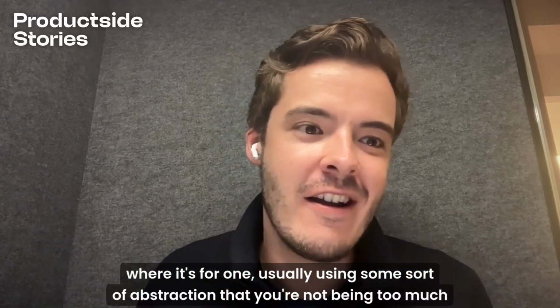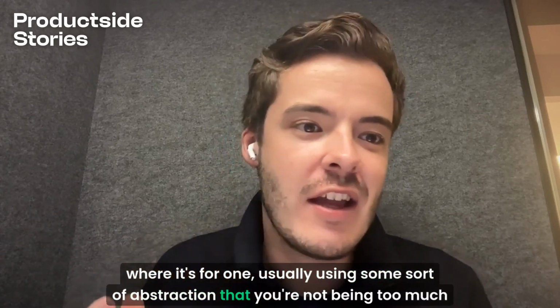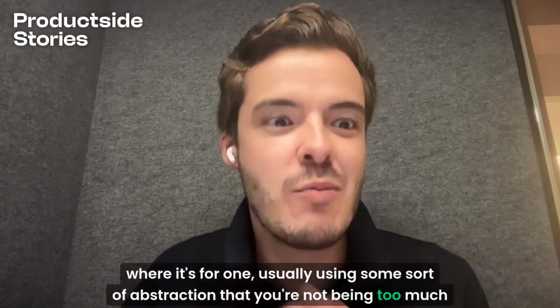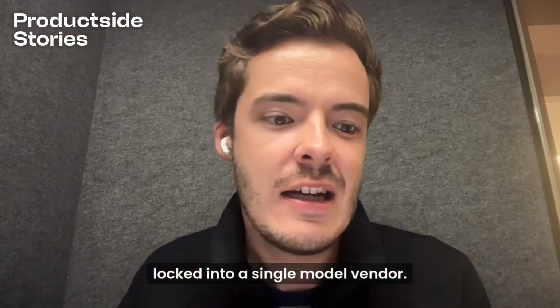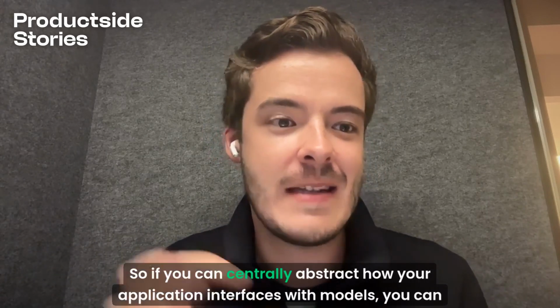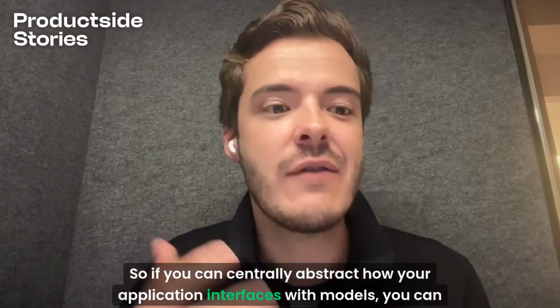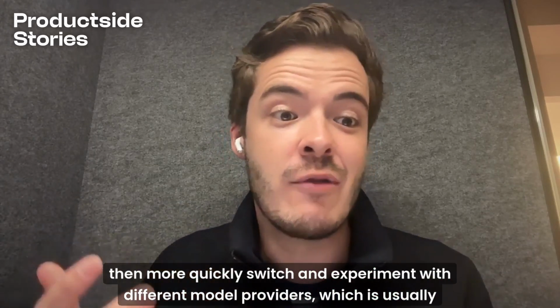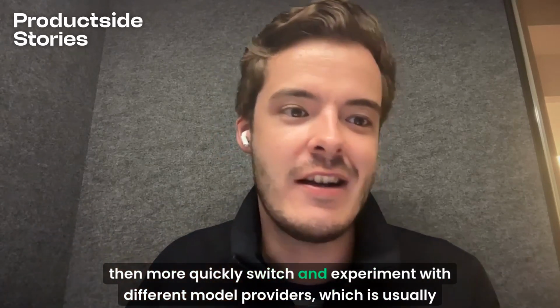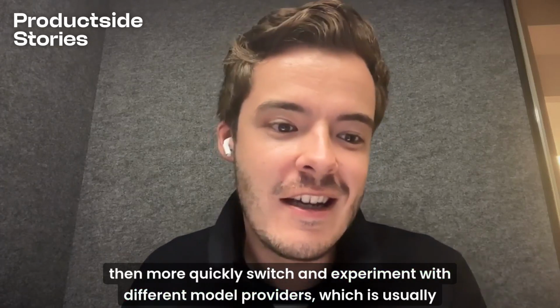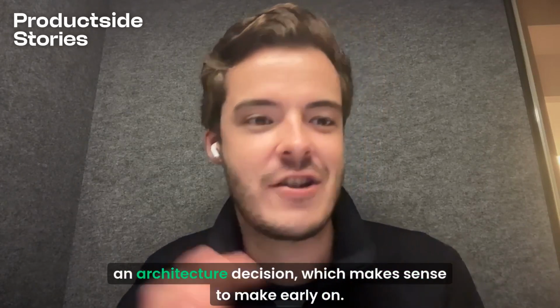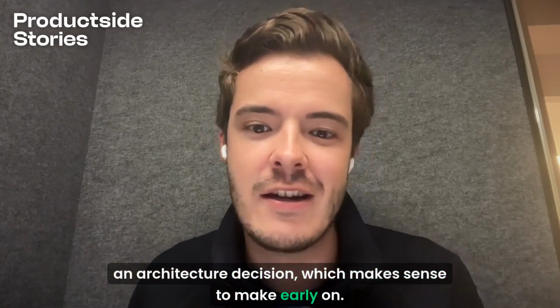For one, usually using some sort of abstraction so that you're not too much locked into a single model vendor. So if you can centrally abstract how your application interfaces with models, you can then more quickly switch and experiment with different model providers, which is usually an architecture decision which makes sense to make early on.